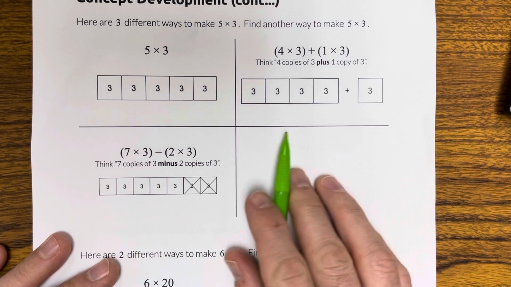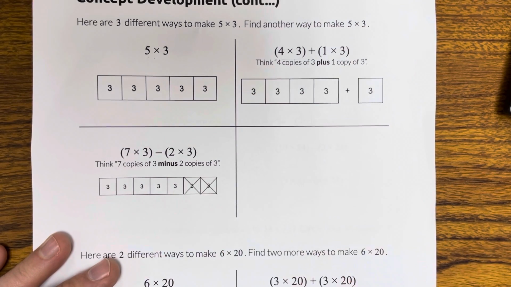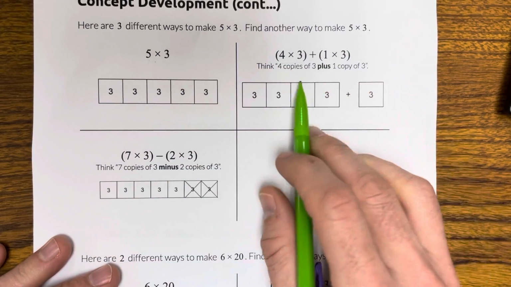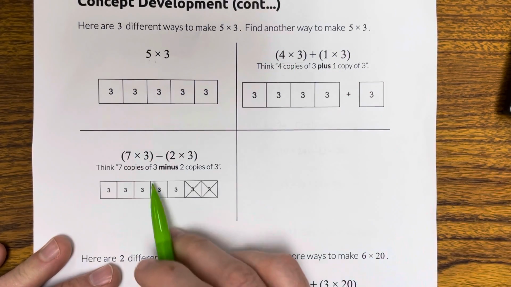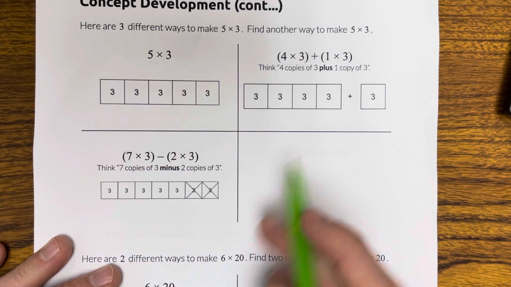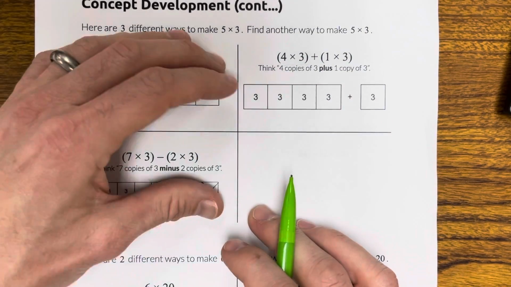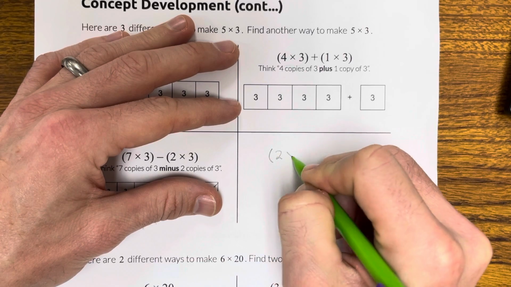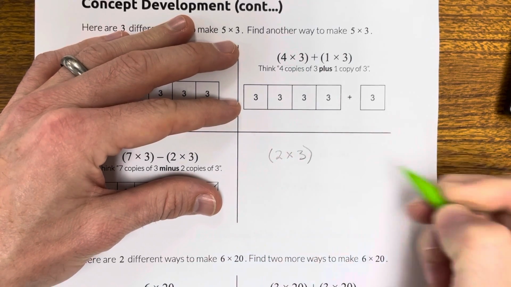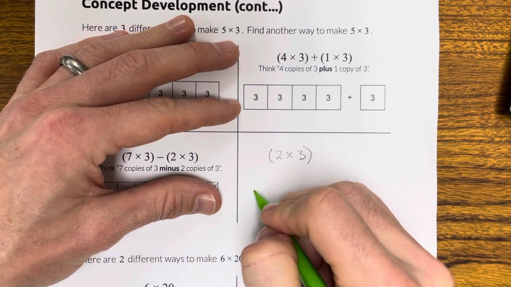And the last piece here is to try to make up our own example, okay? So there's a lot of ways to do it. You can use addition, start with a certain number of 3s, and then add some more to make 5, or subtraction. I'm going to go with addition. I'm going to start out with 2 copies of 3, okay? So that's 2 copies of 3.